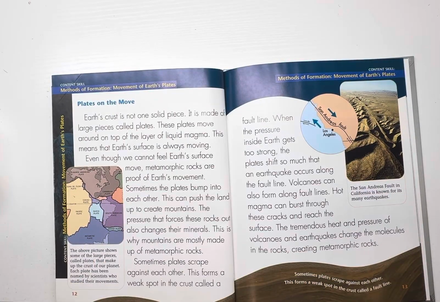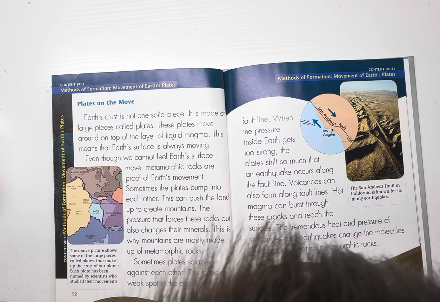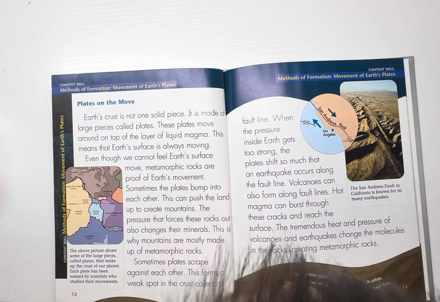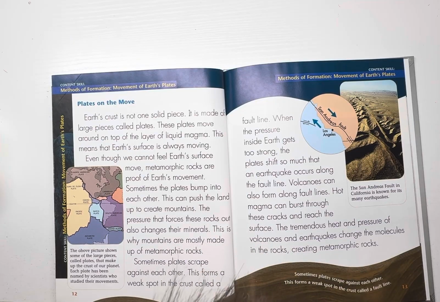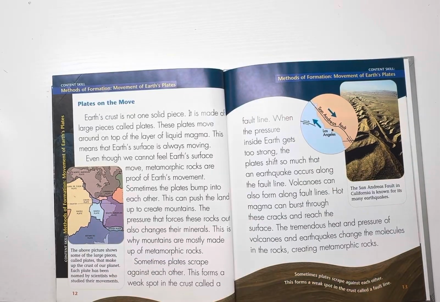When the pressure inside Earth gets too strong, the plates shift so much that an earthquake occurs along the fault line. Volcanoes also form along fault lines. Hot magma can burst through these cracks and reach the surface. The tremendous heat and pressure of volcanoes and earthquakes change the molecules in the rocks, creating metamorphic rocks.